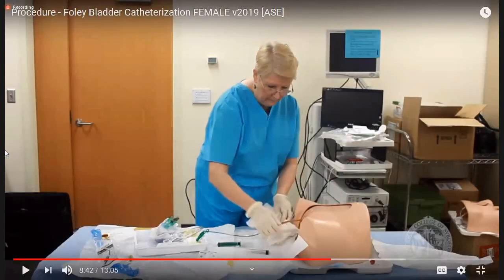Okay, once the urine is noted, then inflate the balloon with this sterile water and then pull back the catheter to the confirmation and feel the resistance. If you feel the resistance, it means the catheter fits around the bladder neck.